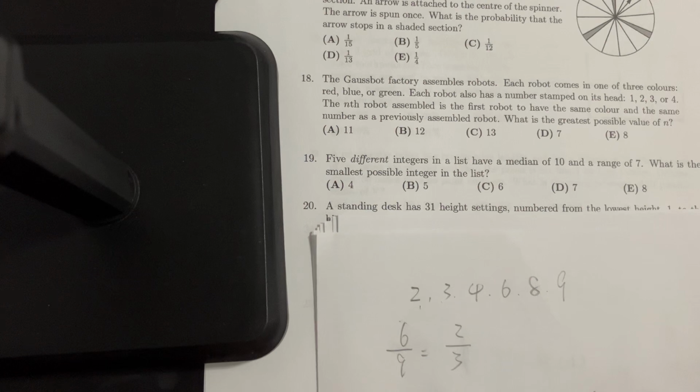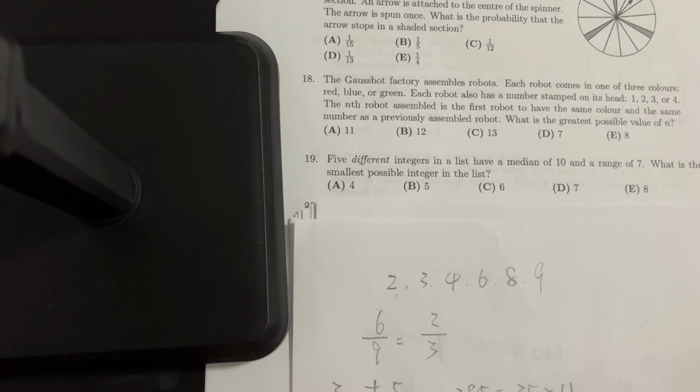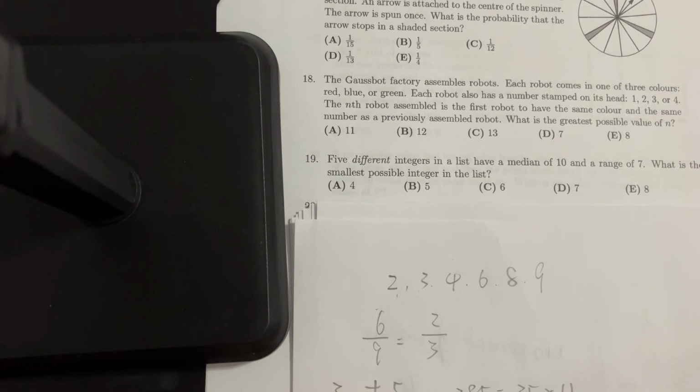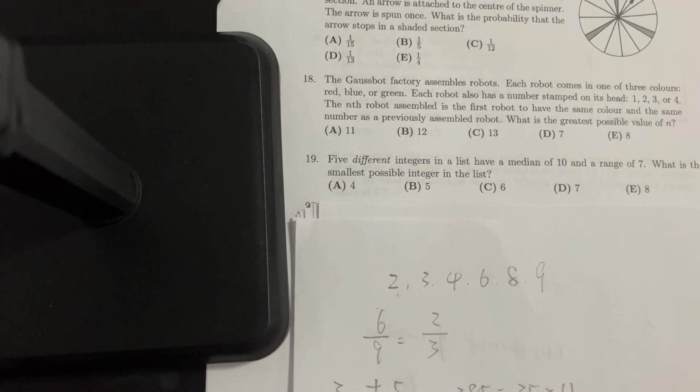The Gauss bot factory assembles robots. Each robot comes in one of 3 colors, and each robot also has a number stamped on its head. The nth robot assembled is the first robot to have the same color and the same number as a previously assembled robot. What is the greatest possible value of n? So basically that is, what is the latest possible occasion that there is a repetition?